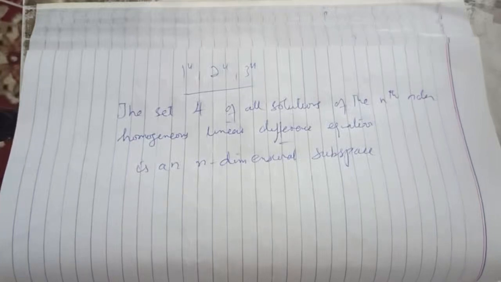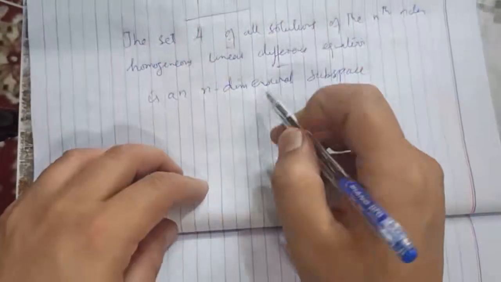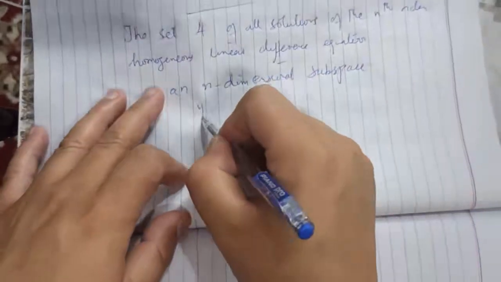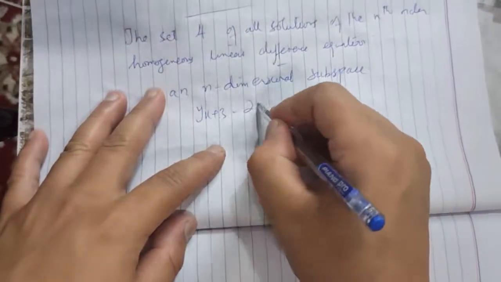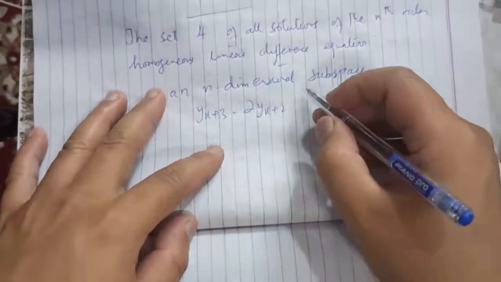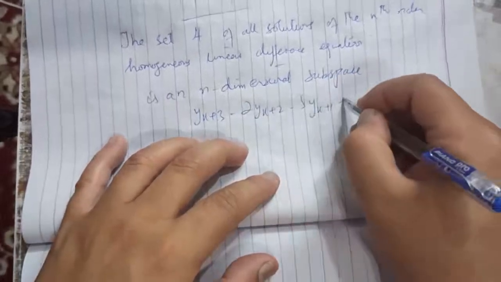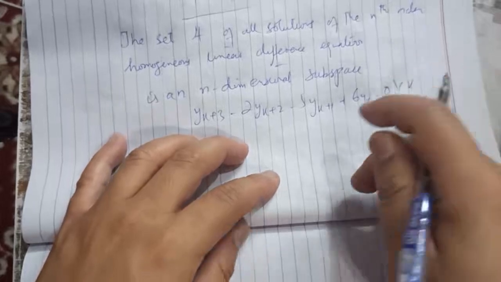So similarly, we can see here, if I say this as y of k, take the example of y of k plus 3 minus 2 times y of k plus 2 minus 5 y of k plus 1 plus 6 times y of k equals 0 for all k.